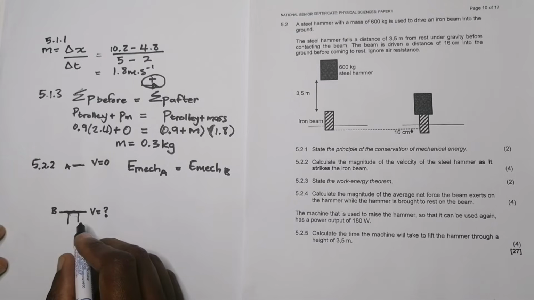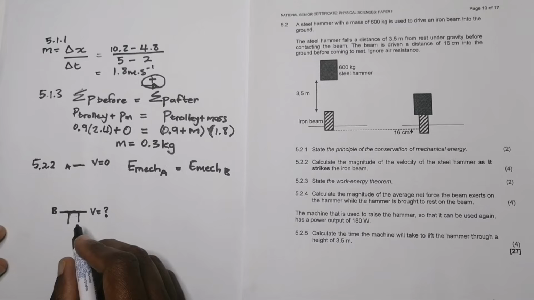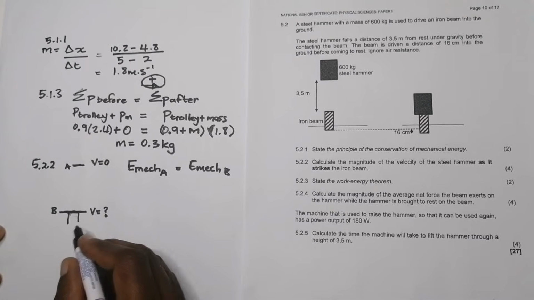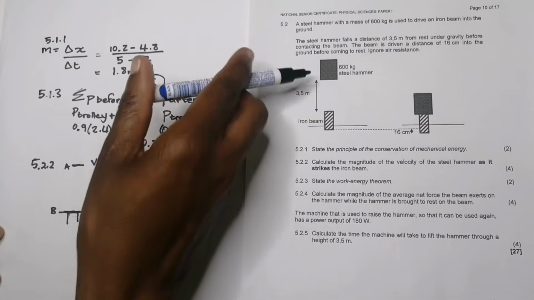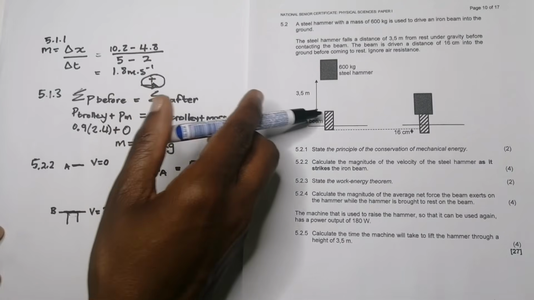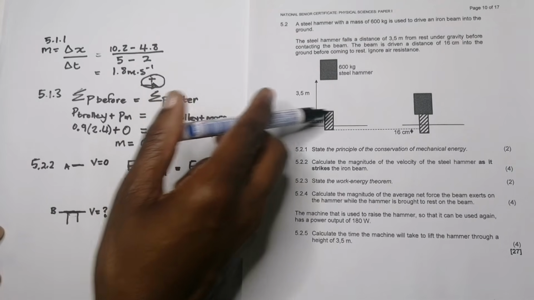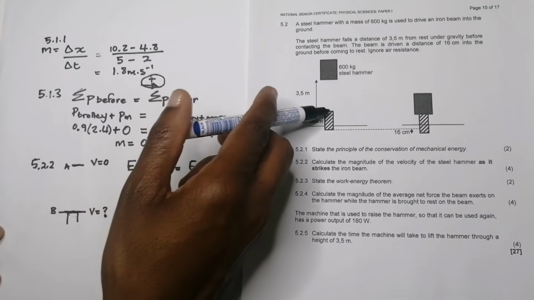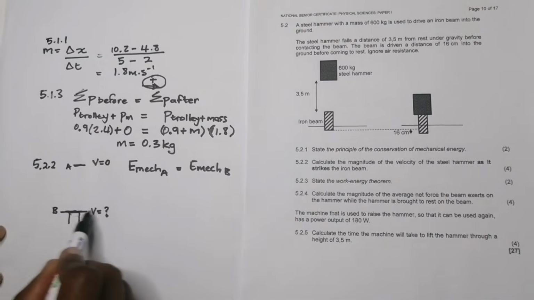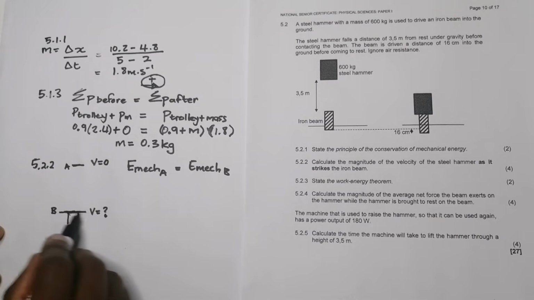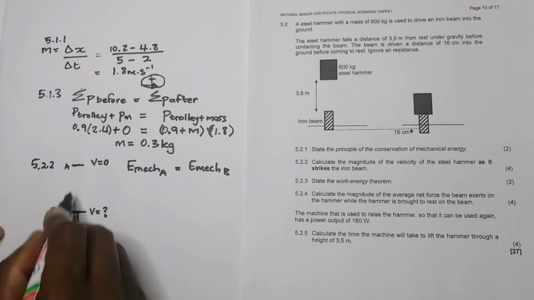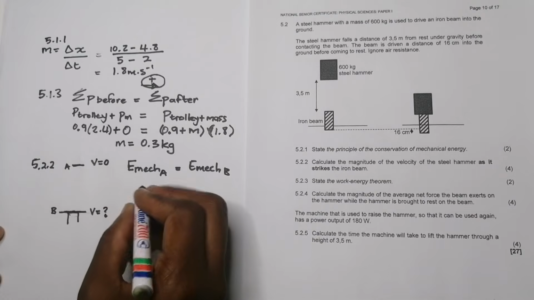It falls a distance of 3.5 meters. I'm going to take the top point as my 0 position, meaning I consider the potential energy at this point as 0, and that height there will be 3.5.